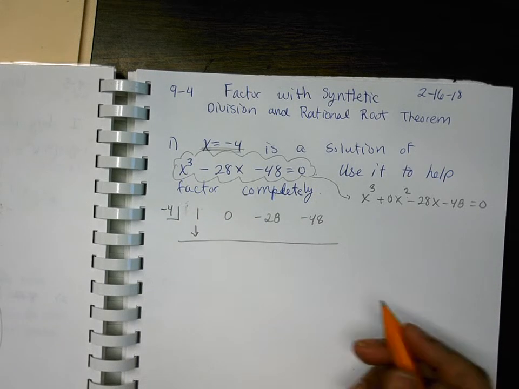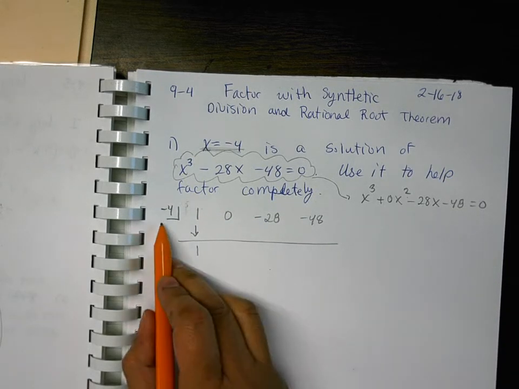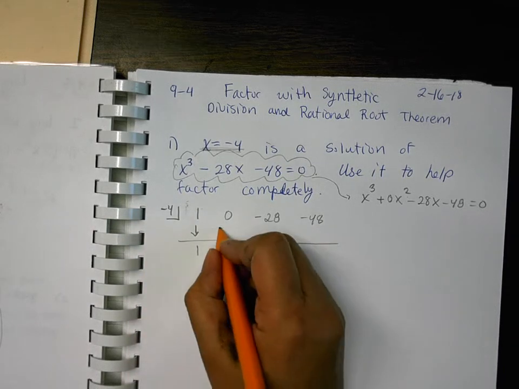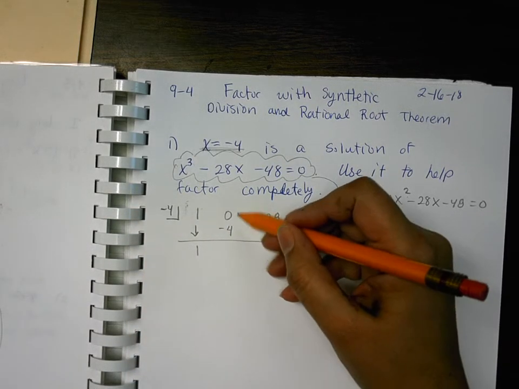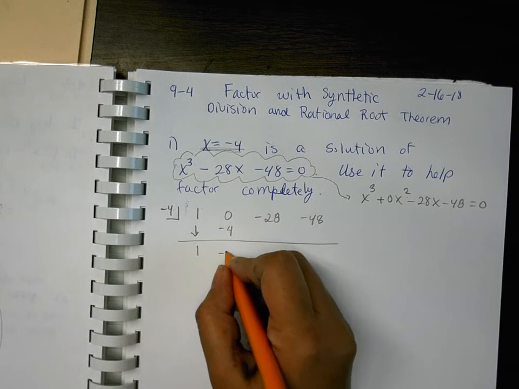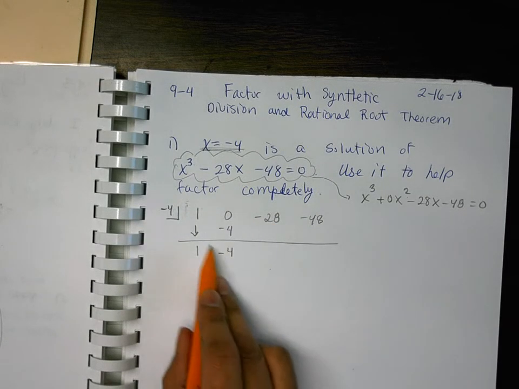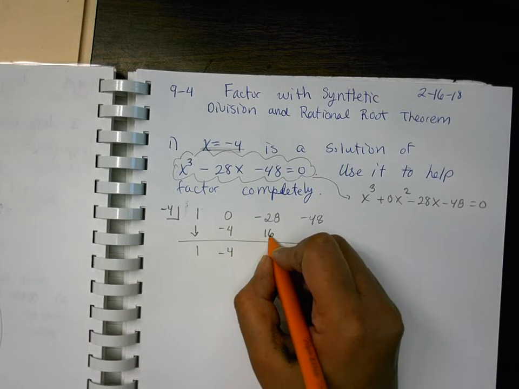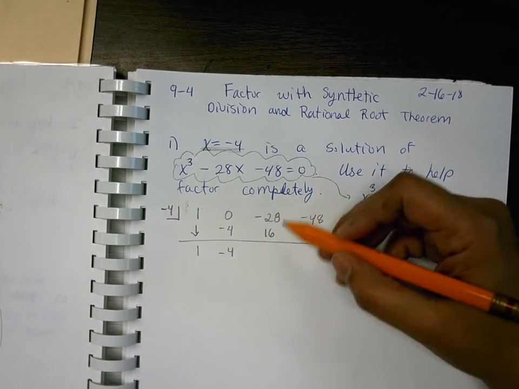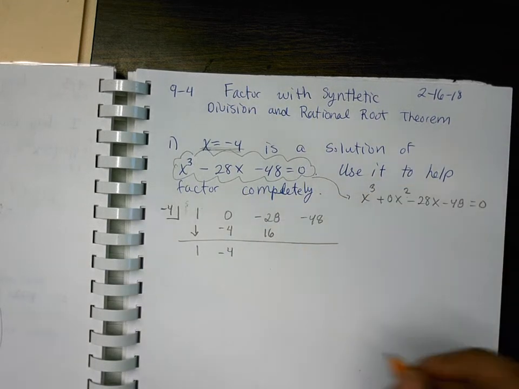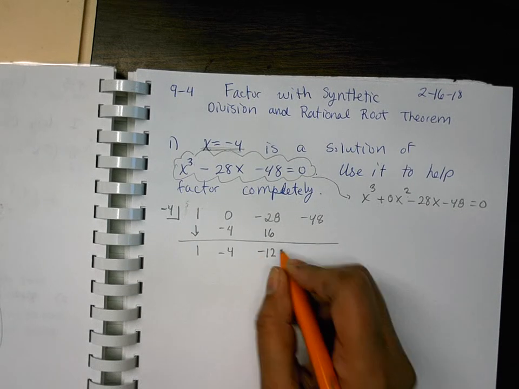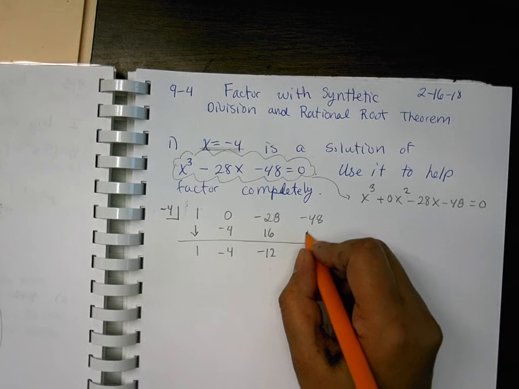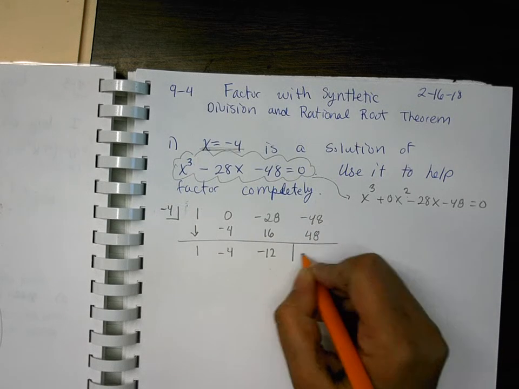So you drop down the 1. And what do we do with the -4 and the 1? -4 times 1 is -4. What do we do with the 0 and the -4? Add. And then we do what again? Multiply, which is positive or negative? Positive 16. And what do we do going up and down? Add. Negative 28 plus 16 is, and then do I add or multiply? Positive 48, add, and I get 0.